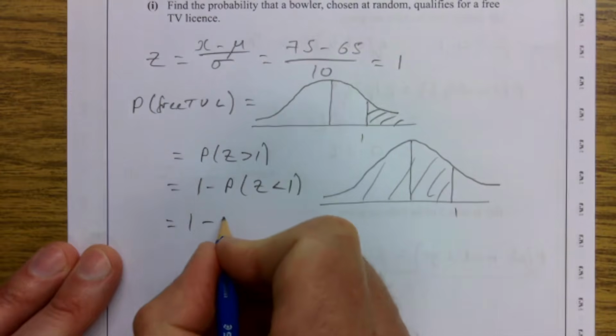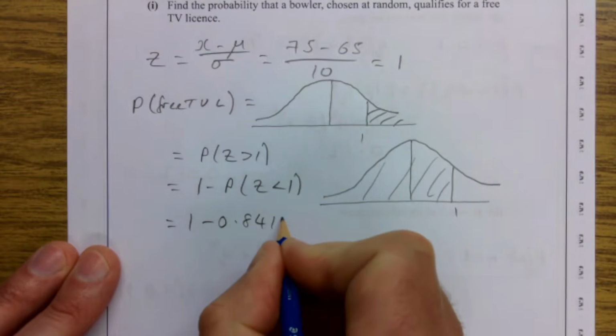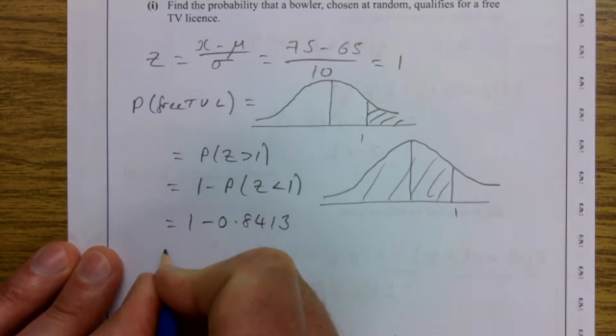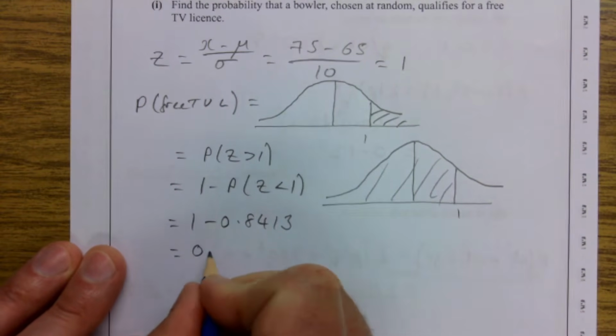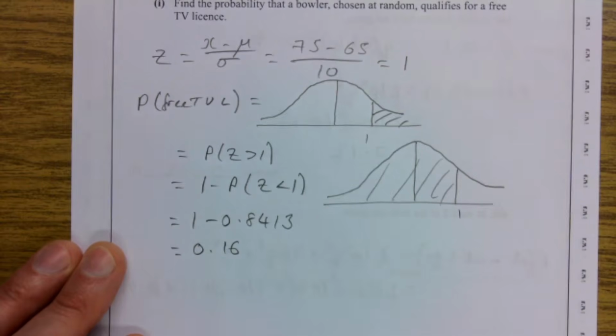So 1 minus 0.8413, and put that in your calculator, you end up with 0.16.